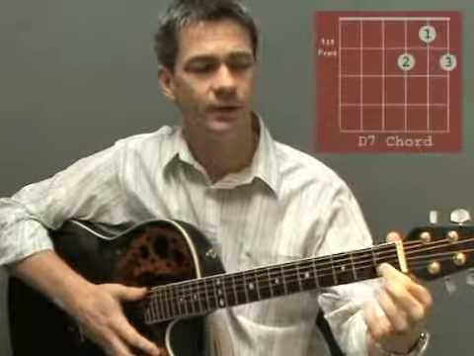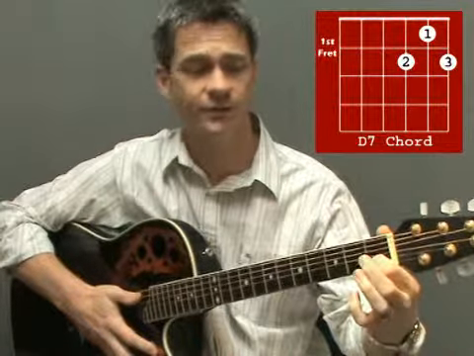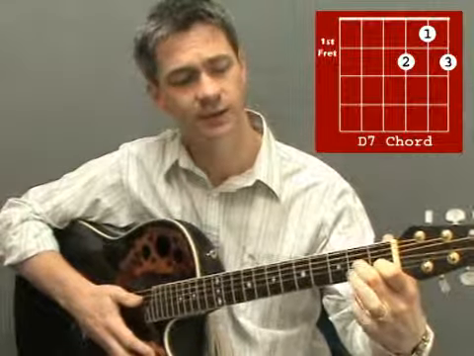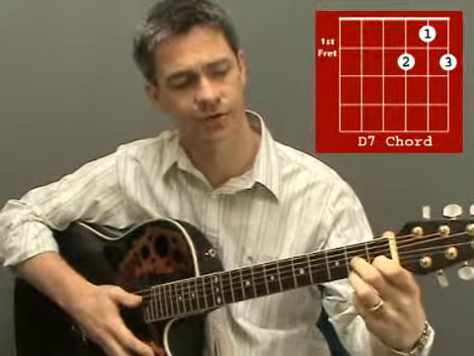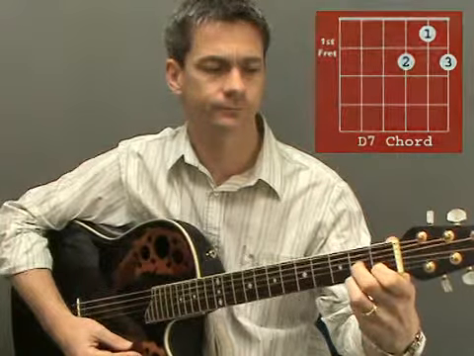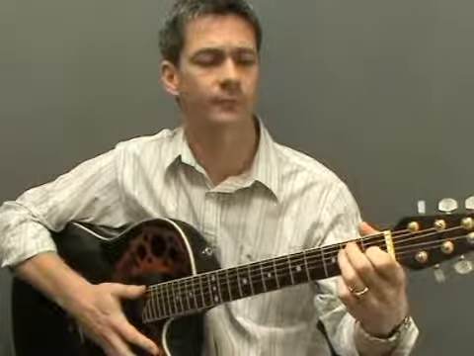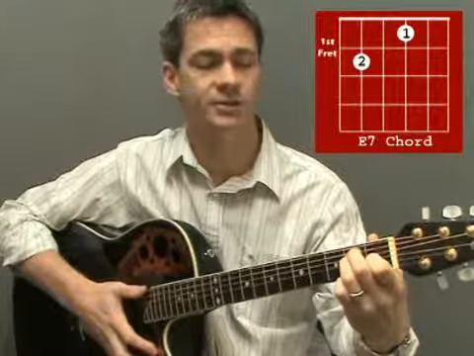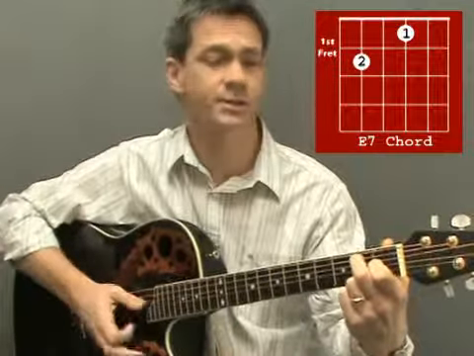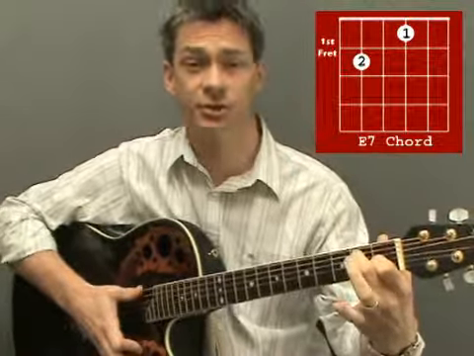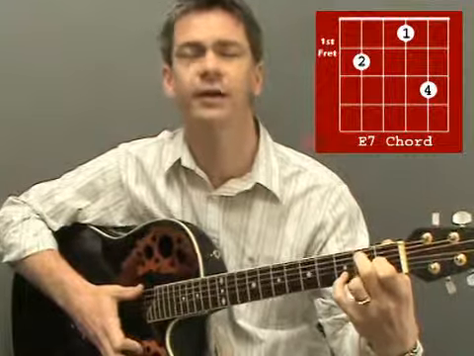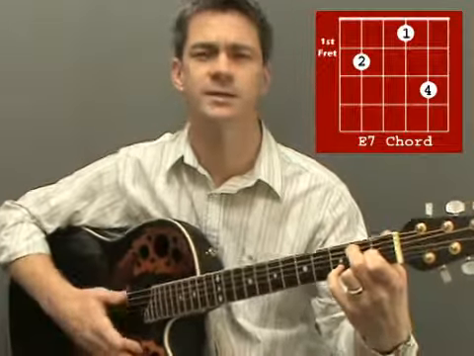For D7, your first finger needs to go on the B string at the 1st fret, your second finger goes on the G string at the 2nd, and your 3rd finger goes on the top E string at the 2nd fret, and you play from the D string. For the E7 chord, play an E major shape and take your 3rd finger off, so that the 4th string, the D string, is open. As an alternative, you can also place your 4th finger on the 2nd string, the B string, at the 3rd fret. So that's another way of playing E7.